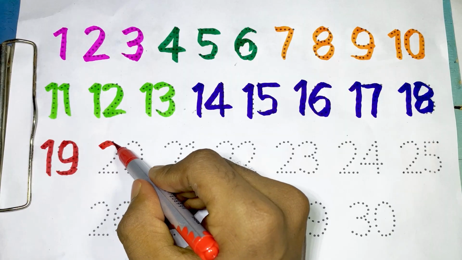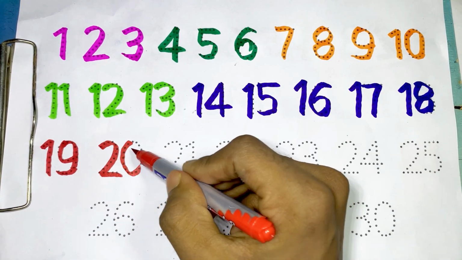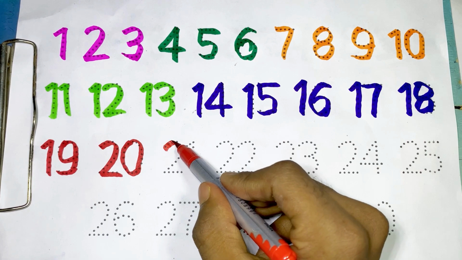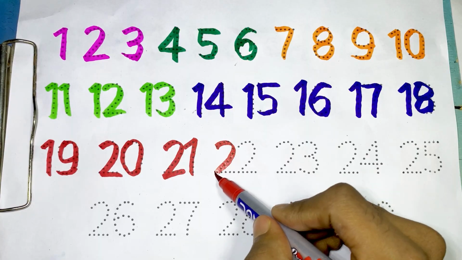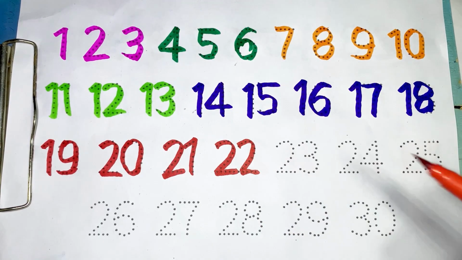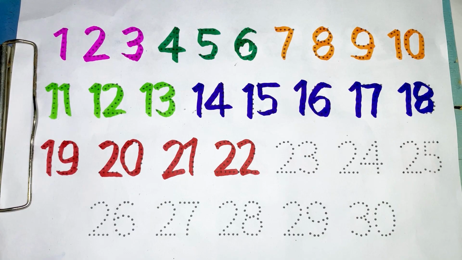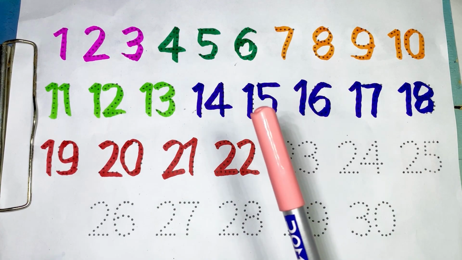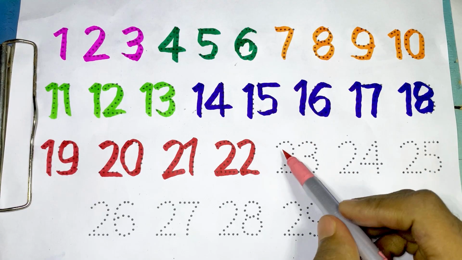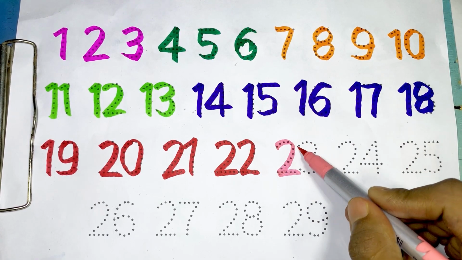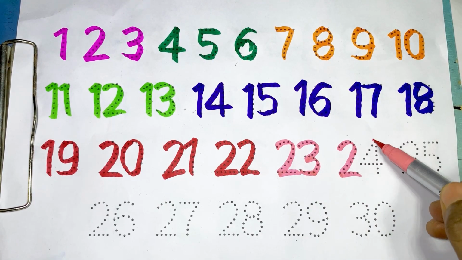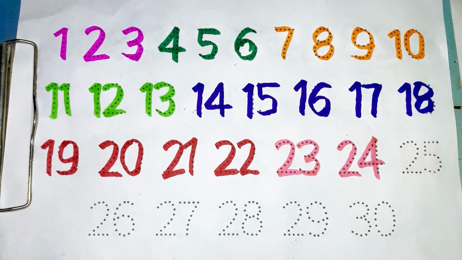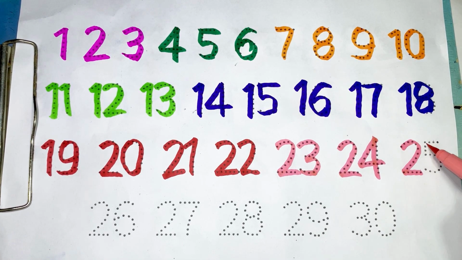So kids, now you draw 19 and use red color. 19, 20, 21, 22. Kids, now you draw 23 and use light pink color. 23, 24, 25.